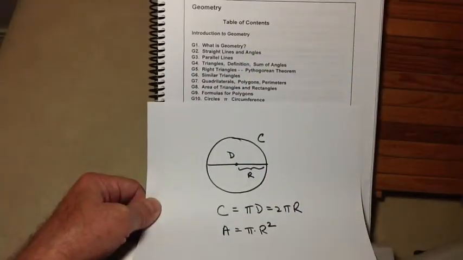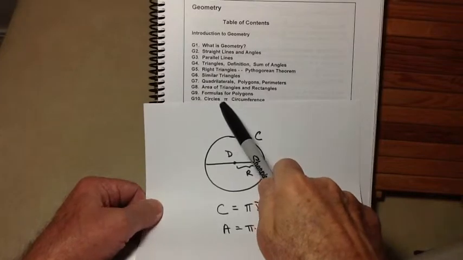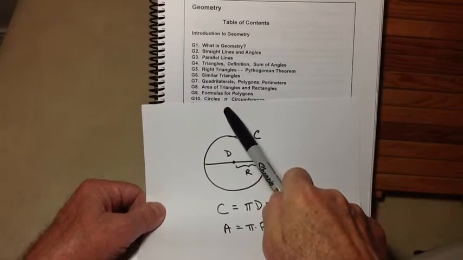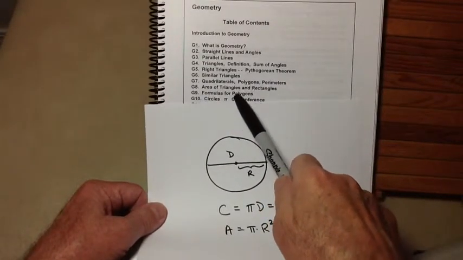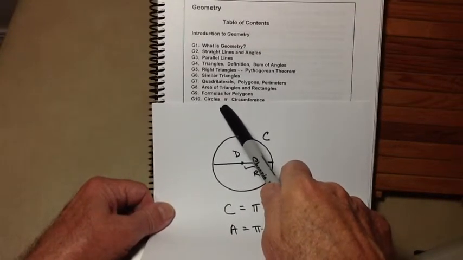Now, in Lesson 9, we talk about area formulas for various polygons, squares, and parallelograms and trapezoids and so on, and really it just follows from what you've learned about rectangles, pretty much. Then in Lesson 10, we talk about circles.